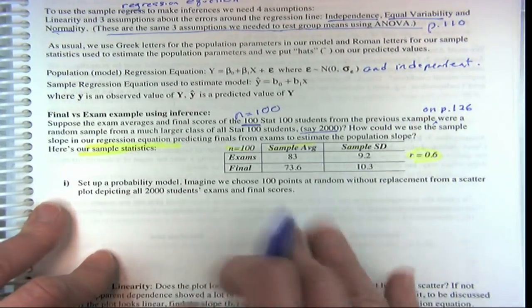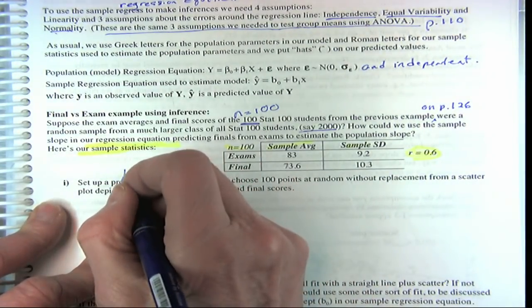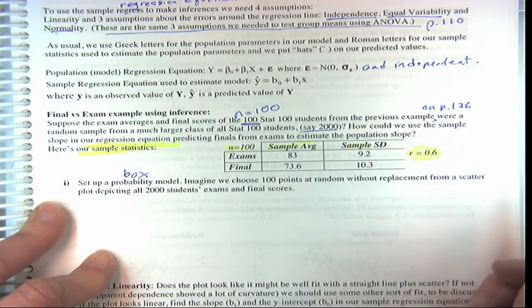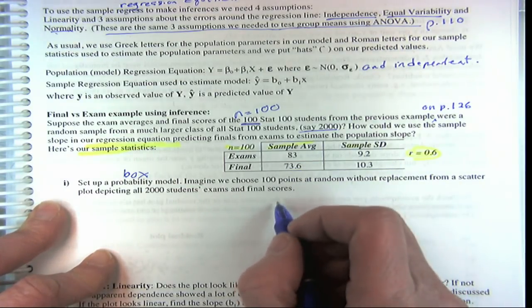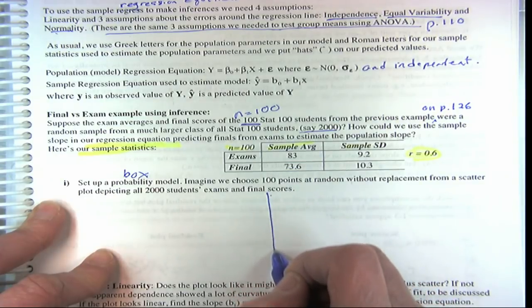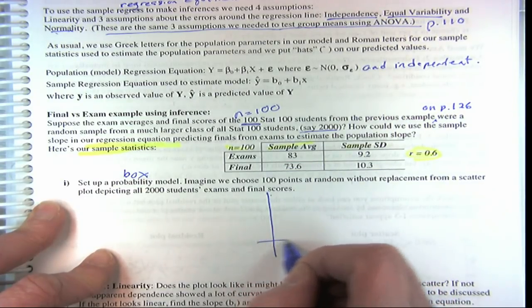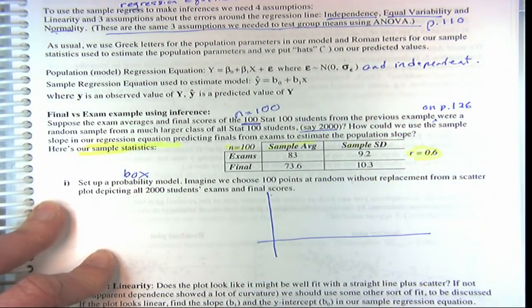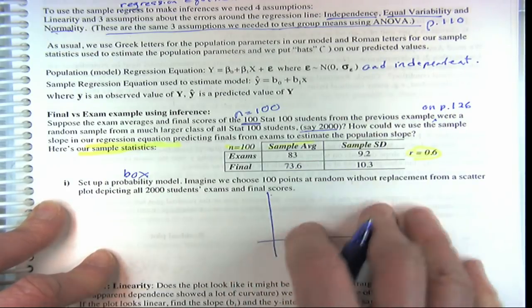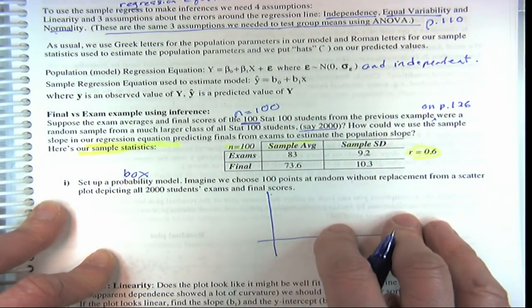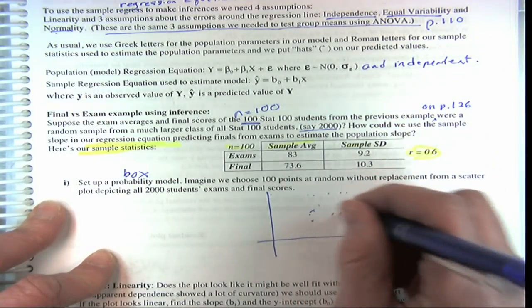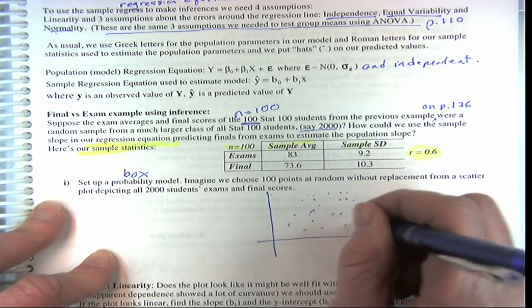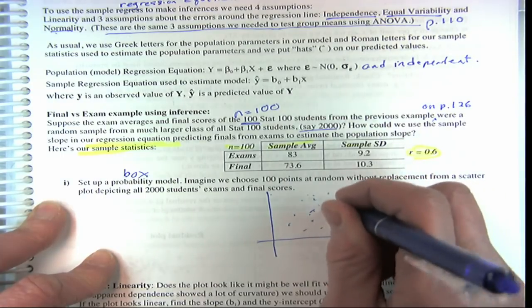So we have to set up a probability model. That's a box model, right? Like we always do. So let's do that. We're going to imagine that there's a scatter plot here for the entire population. So this is going to be the entire population scatter plot with 2,000 points. And we don't know what this looks like.